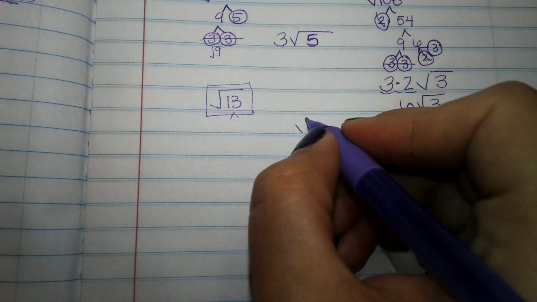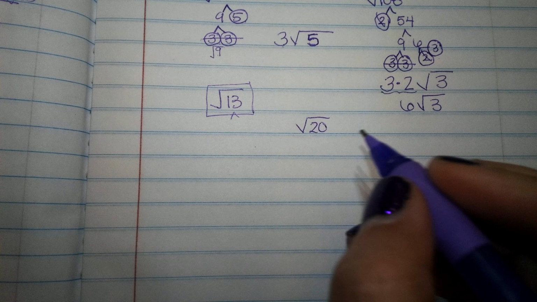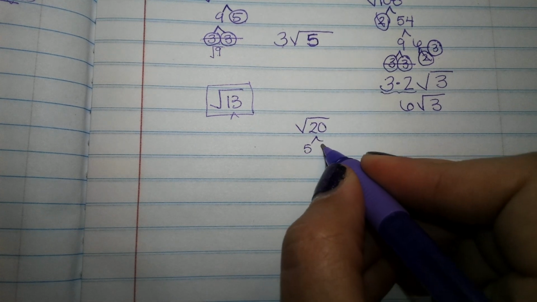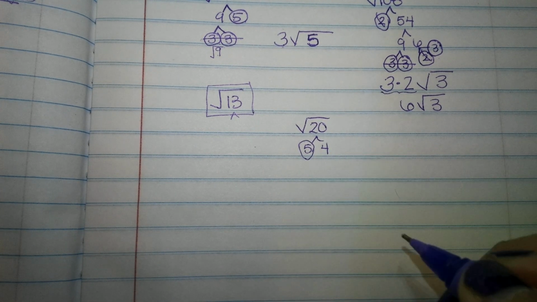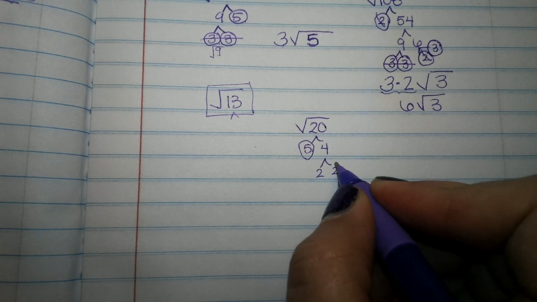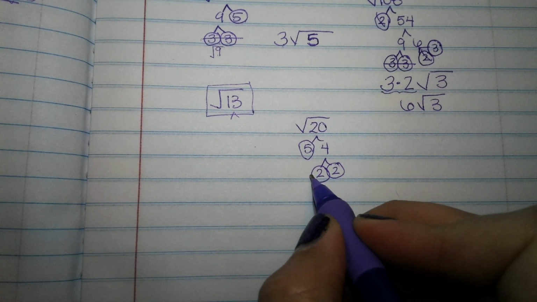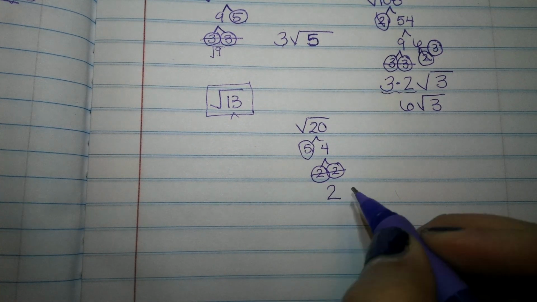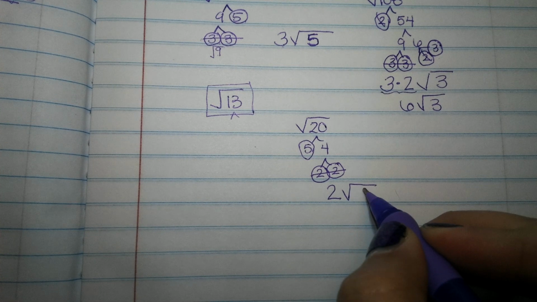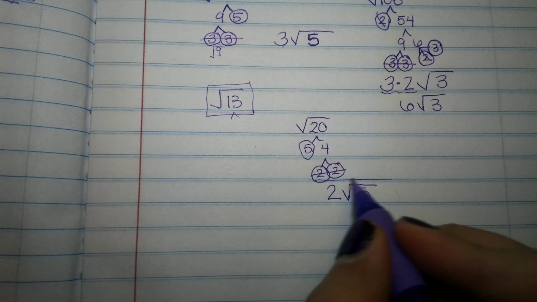Let's try the square root of 20. Okay, I know 5 times 4 gives me 20. 5 is prime. 4 would be 2 times 2. 2 is prime. So I've got a pair of 2's. I'm going to write it once. And my leftover 5 goes back in the fridge, goes back in my radical.